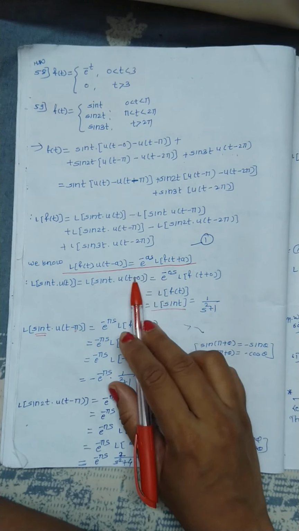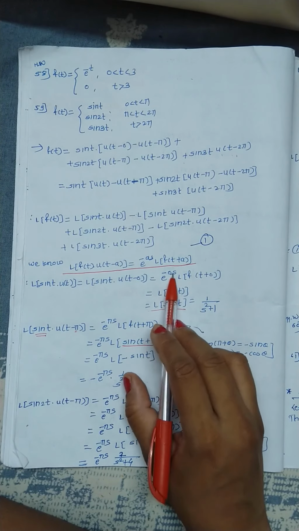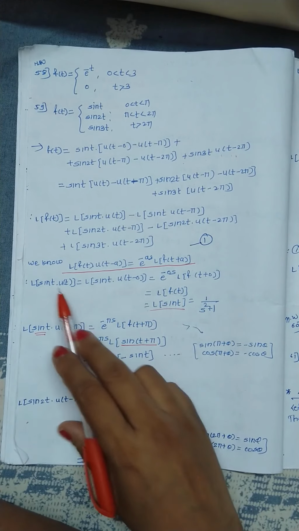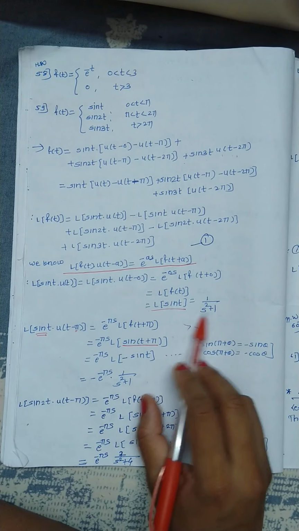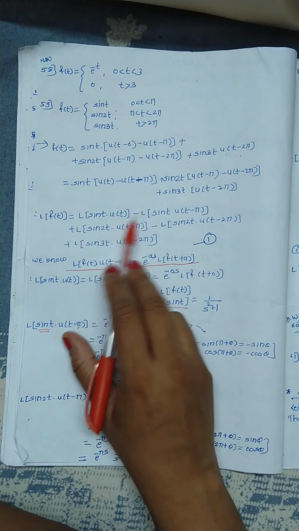What do we get? e raised to minus 0 times Laplace of f of (t plus 0). What is e raised to minus 0? It is 1. Laplace of f of t only. What is f of t? Sine t. Its Laplace is 1 upon s square plus 1, a standard formula. This is the first Laplace we have just done.